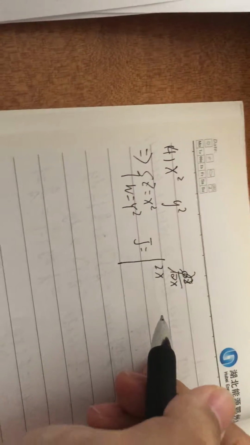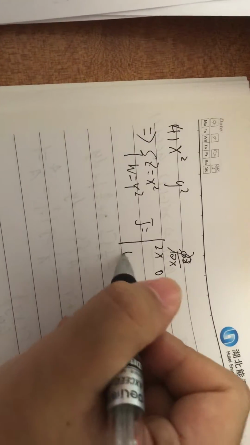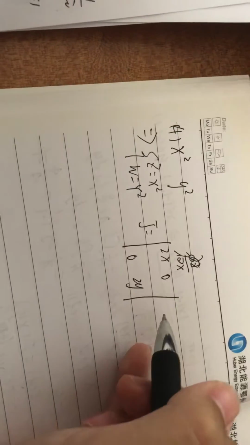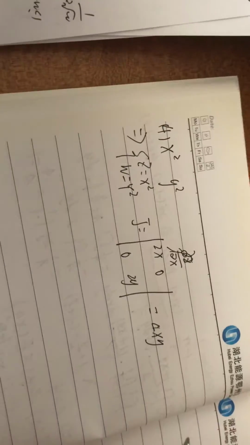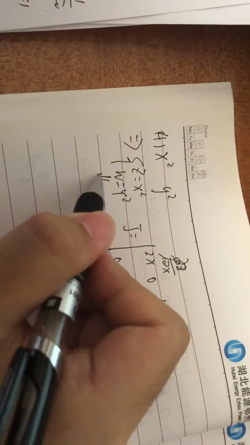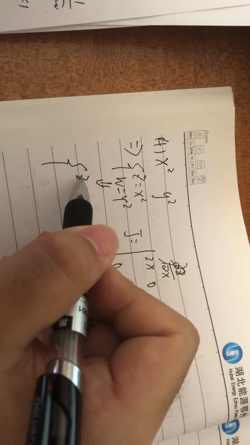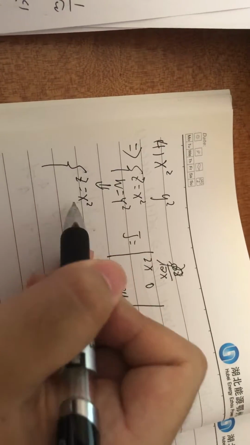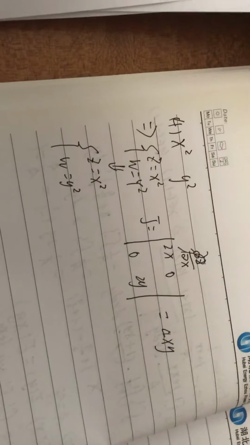Similarly, I don't need to talk about that specifically, so let's continue. We got the determinant J equal to 4xy, and from this, with capital Z and capital W, we have the small z equal to small x squared, and w equal to y squared.